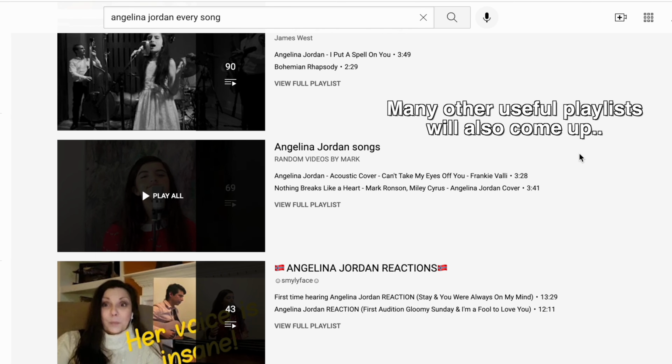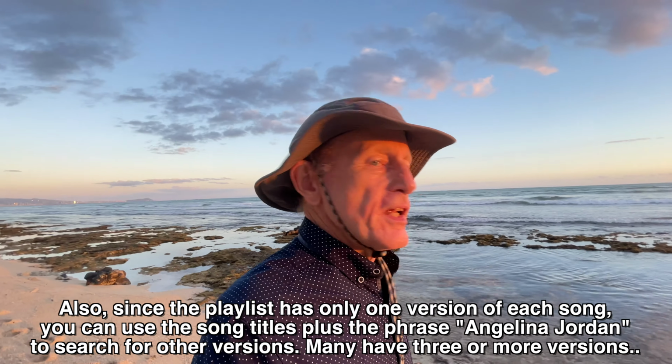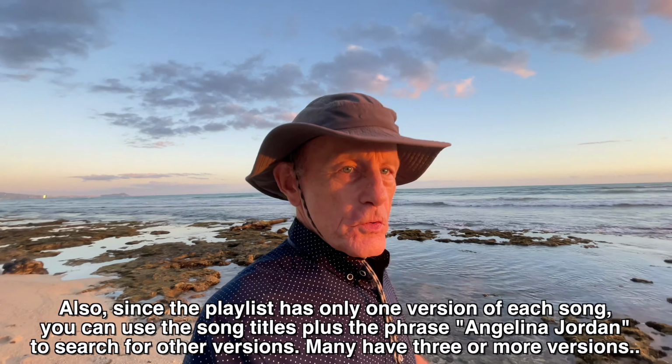Once you've found that playlist, there's a number of things you can do with it. You can just play it all the way from the beginning to the end, every single song. You can, of course, scroll through it and pick and choose. Again, this is mainly for people who are just starting out with Angelina Jordan, so if you are a newcomer, it's probably a good idea to just go straight through it. It's not chronological, it's organized by categories. The first category is originals, songs either written by her or written for her by others that she has performed, that she was the first out with.